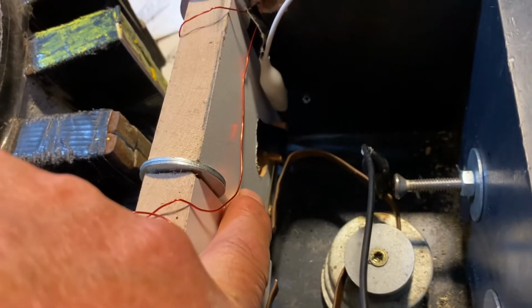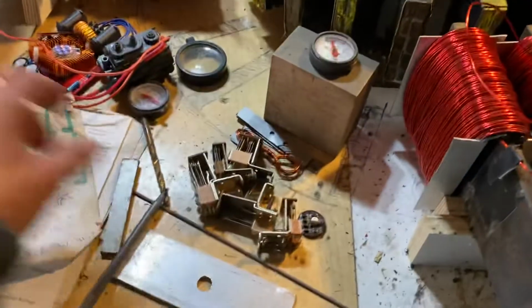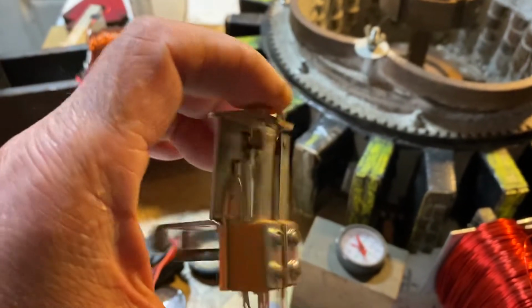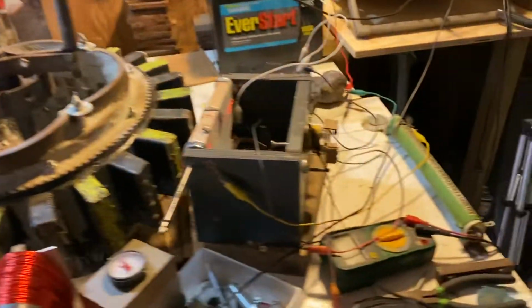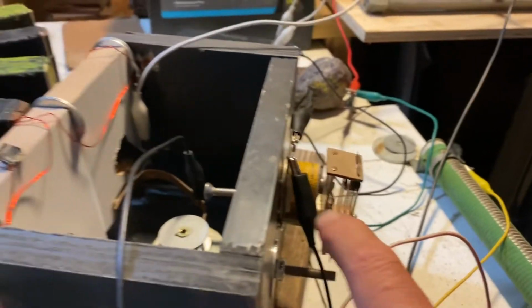I got a nice contact out of these old-fashioned relays. You could buy them now, and they're only about $20-something. And the contacts on them are just nice size and beautiful, and you can use these for all sorts of stuff, especially with experimenting. So you have your contacts here.